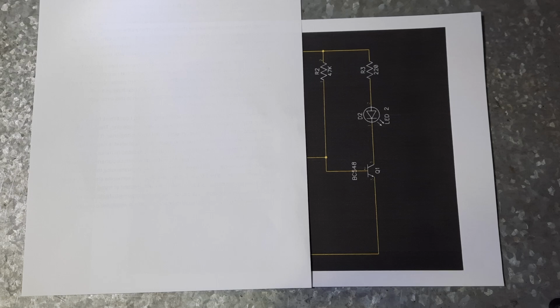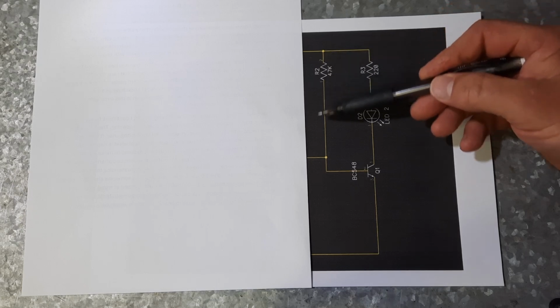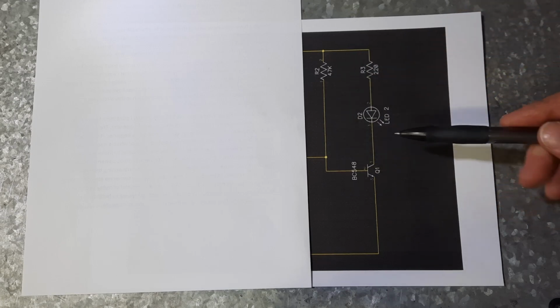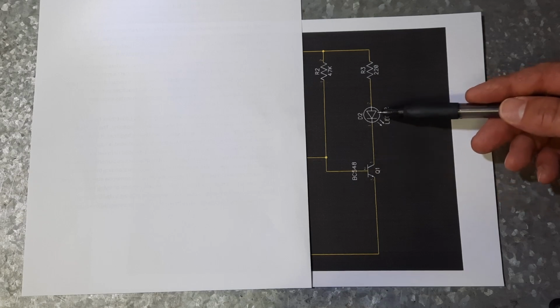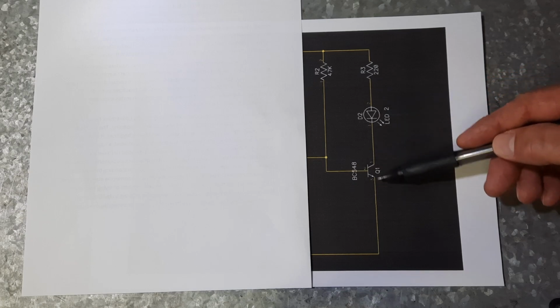The other thing that's very important to understand is that there's also going to be 2 volt drops in this leg of the circuit. So a transistor is much like a diode in that it needs a forward voltage to turn it on.